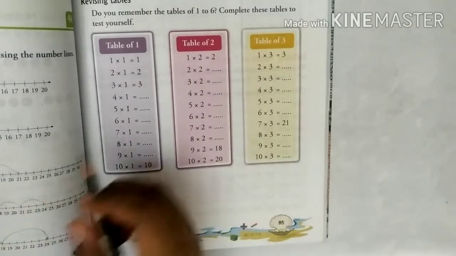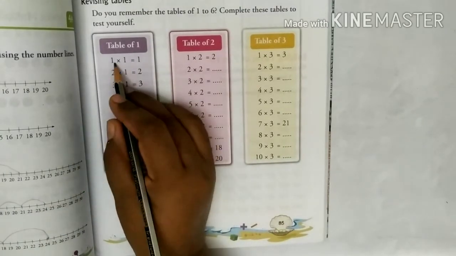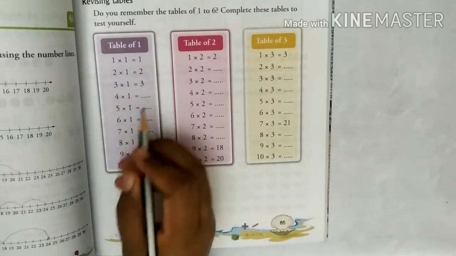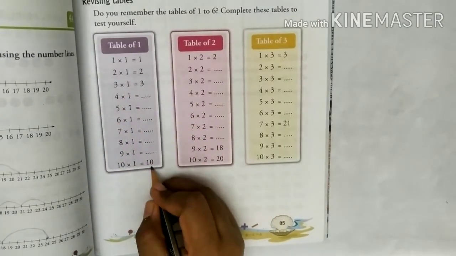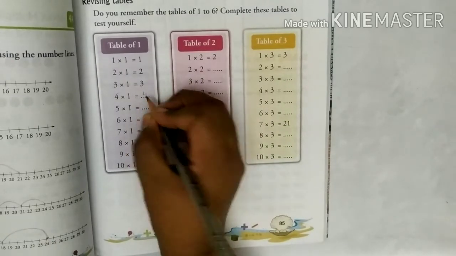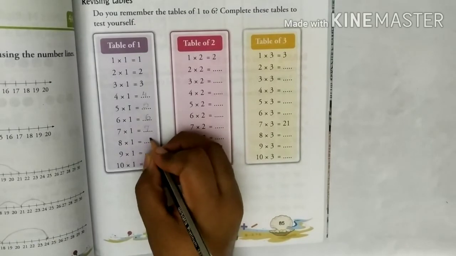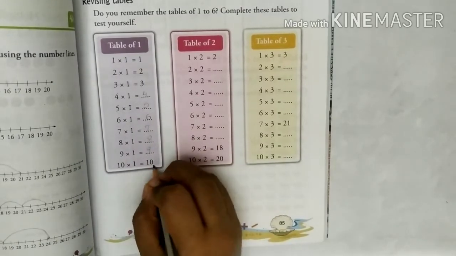Now let's revise it. So you know 1 to 1, 1 ones are 1, 2 ones are 2, 3 ones are 3, 4 ones are 4. Similarly, fill the pages, right? So you'll write 4 and then 5 and then 6, 7, 8, 9 and 10.